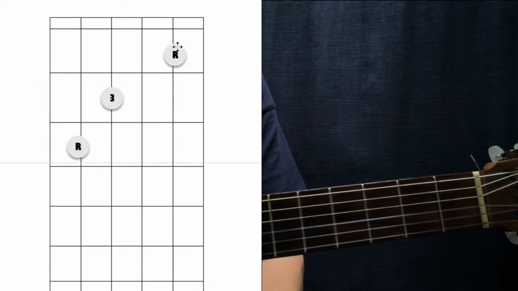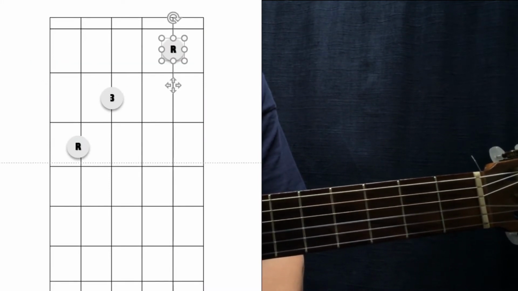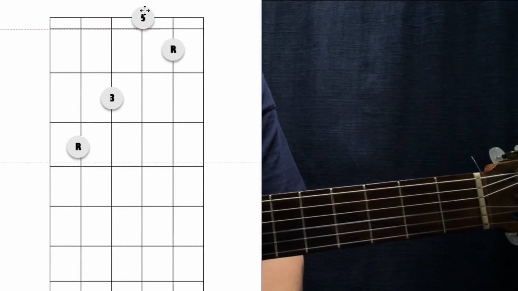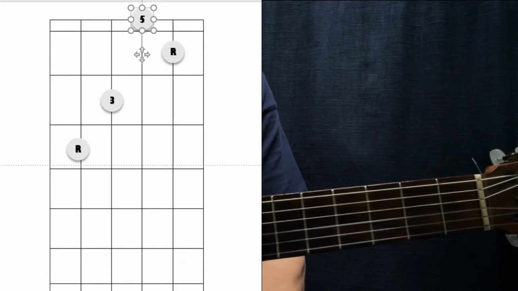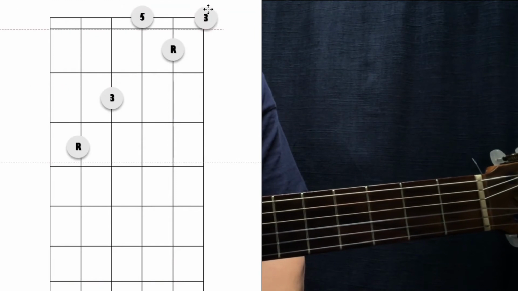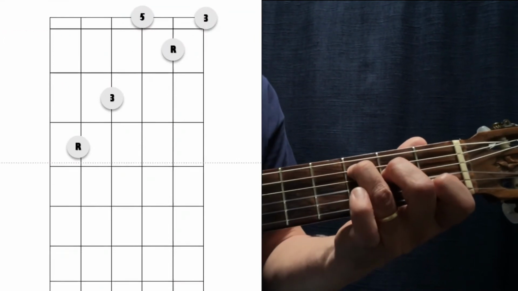I'll put it here. And let me remind you where the 5th is actually, just so you don't forget that I've got a 5th here. And I have got a 3rd, another E here in this open string. Okay, so back to C major.